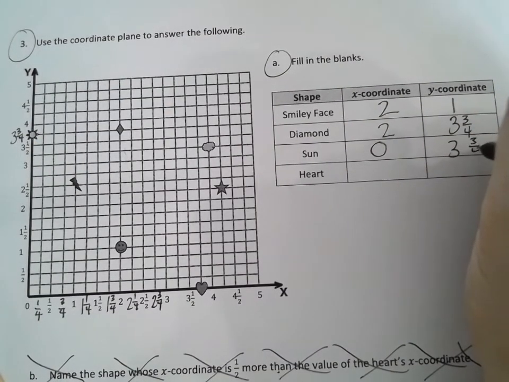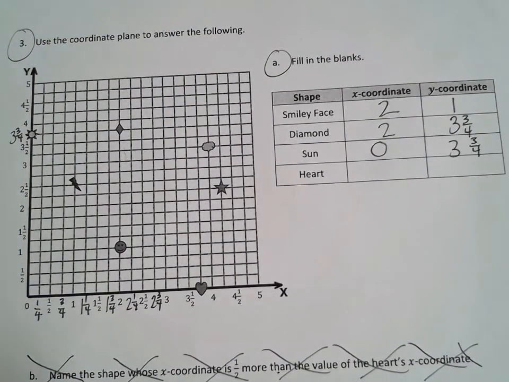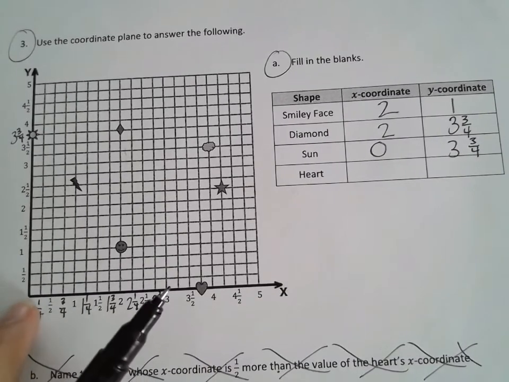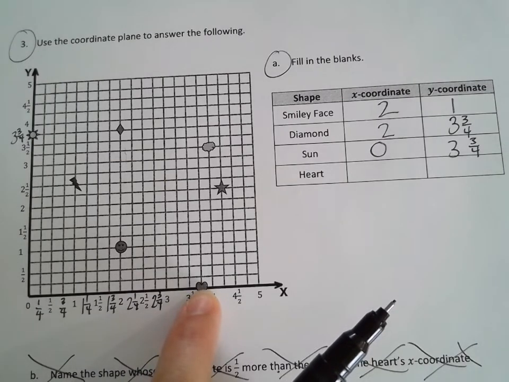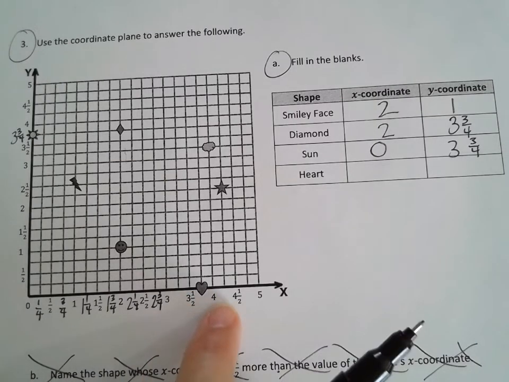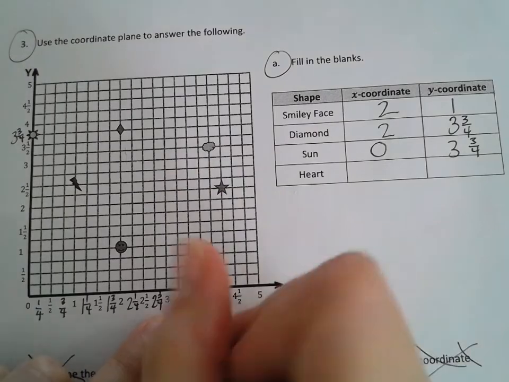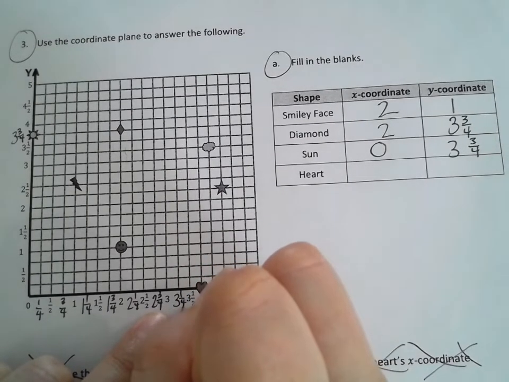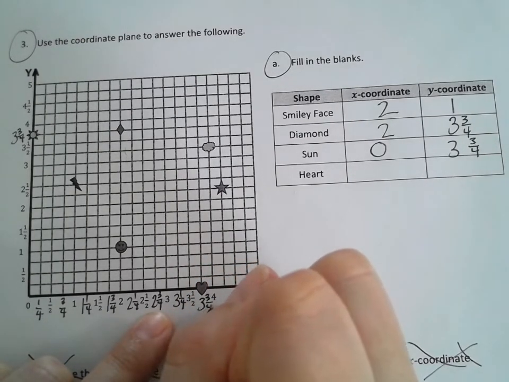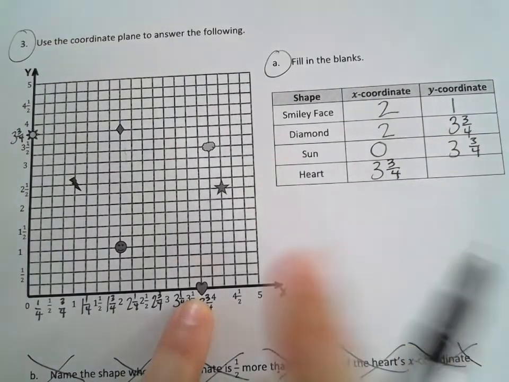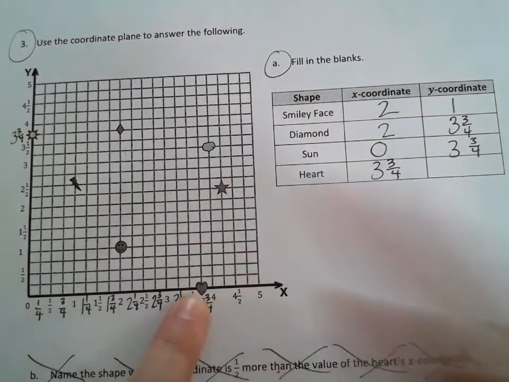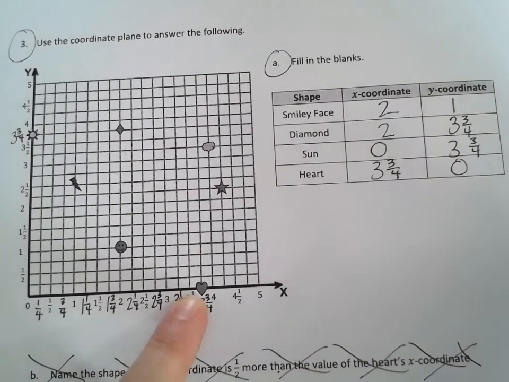All right, and then the heart. Here's our heart right here. Remember, we're starting at the origin, 0, 0, traveling on the x all the way to here. So this is the x coordinate, 3 1/2 to 4. If I need to go back a little bit, I can write 3 1/4, 3 1/2, 3 3/4. That is going to be our x for our heart. And then, do we travel up any on the y? No, which means our y coordinate is 0.